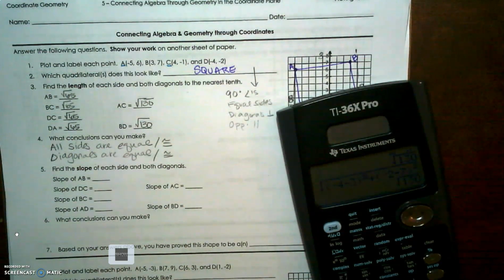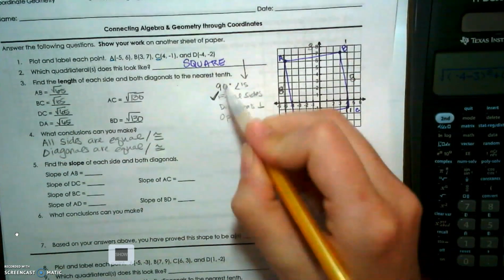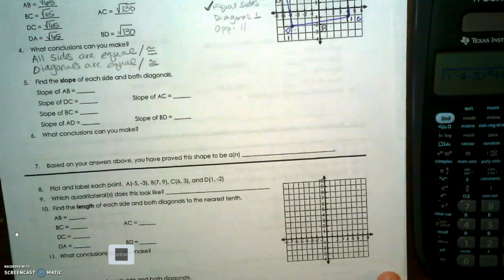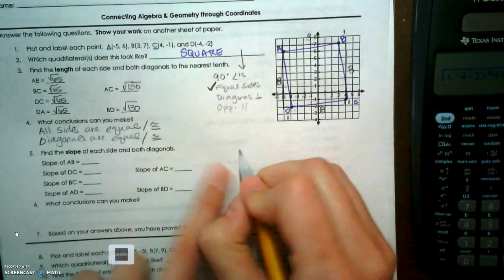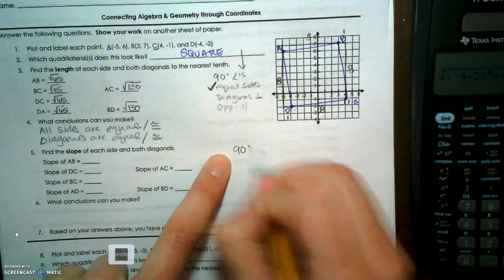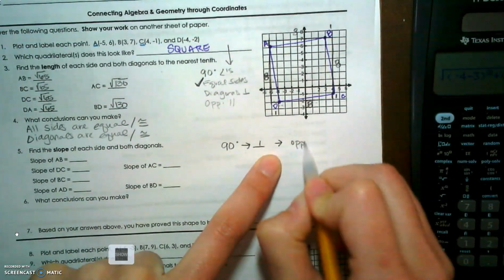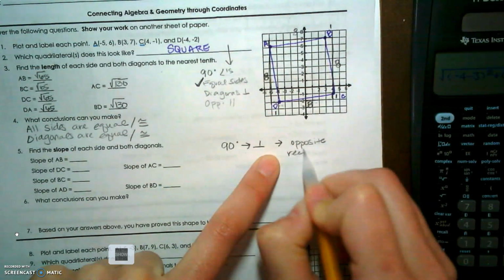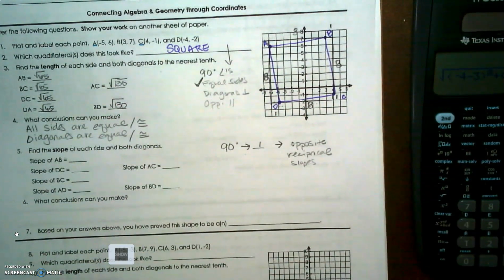What about slopes? What we've proven here is equal sides, so I need some other qualities. We can find the slopes of each side and both the diagonals. Remember, if we're talking 90 degrees, that's perpendicular. And when we wrote the equation of perpendicular lines, those were opposite reciprocal slopes. So that's what we're hoping to find here if we truly have four 90-degree angles.